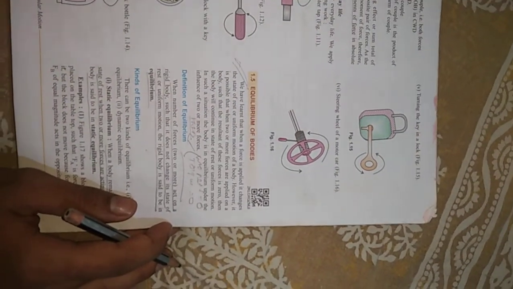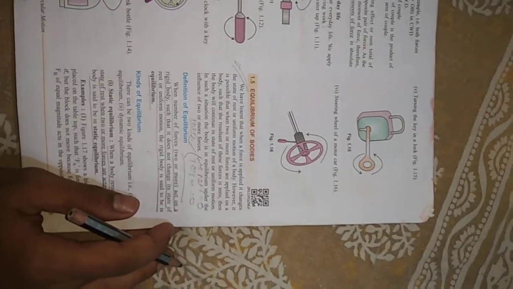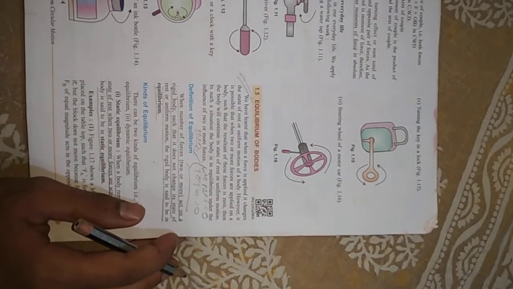And then the next topic is equilibrium of bodies. What is equilibrium? What are kinds of equilibrium? There are two kinds of equilibrium: static and dynamic. Their definitions and examples. Dynamic, this topic also there. The principle of moment of force. What is principle of moment of force?